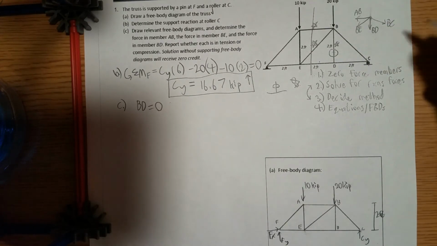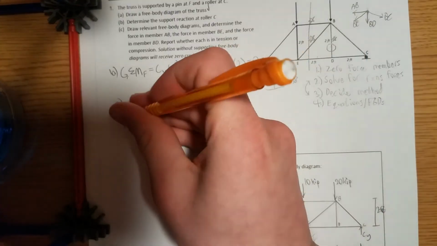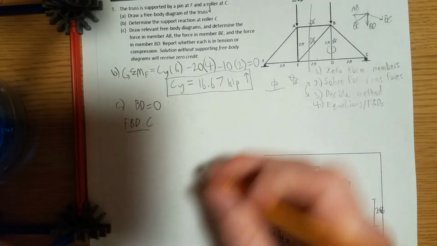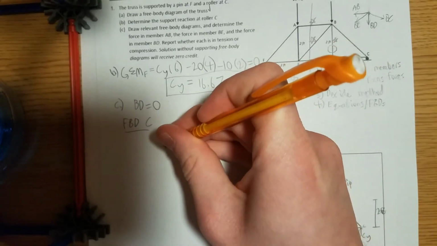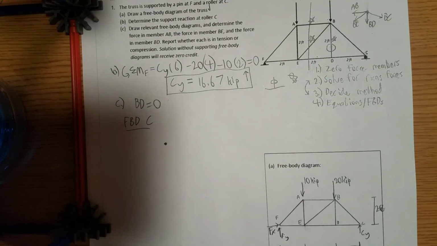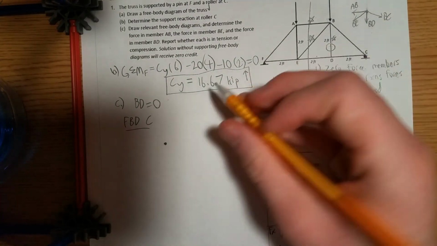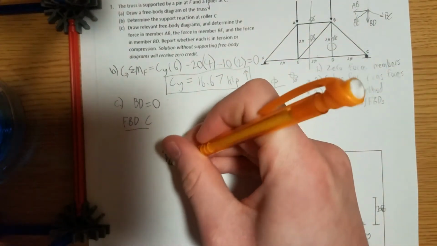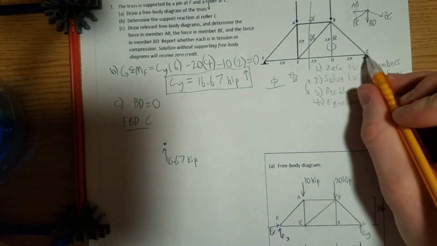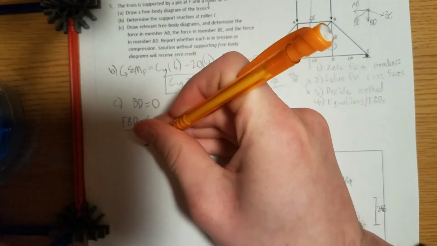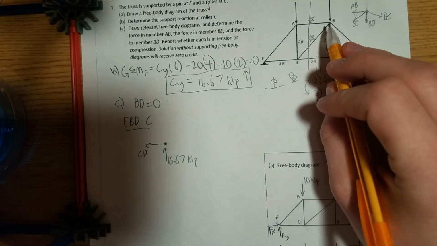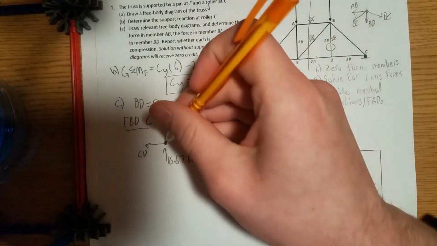Well, for doing that, we're going to need FBDs of them. So we're going to go with FBD C. We'll underline that. We'll go ahead and draw a point here. We're looking at point C. What we've got acting on C is CY going upward, which we solved as 16.67 kips. Next, we've got CD going to the left, and it's horizontal. And then we've got BC going upward at an angle.